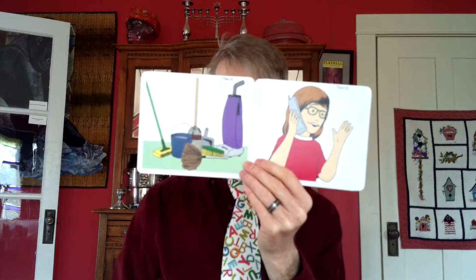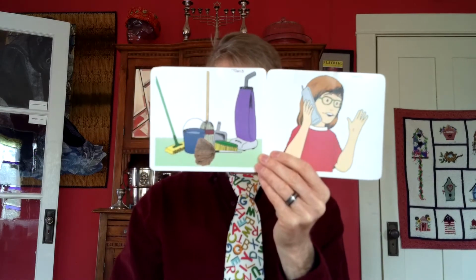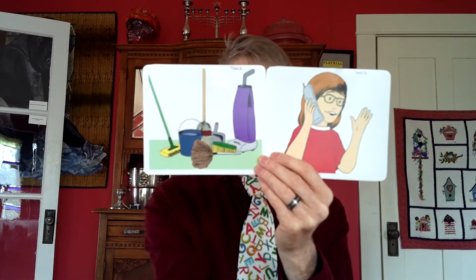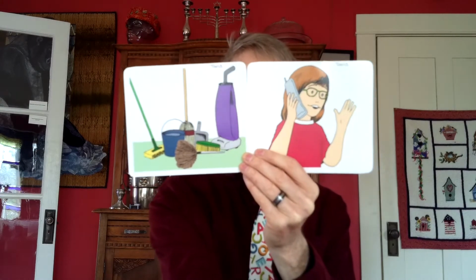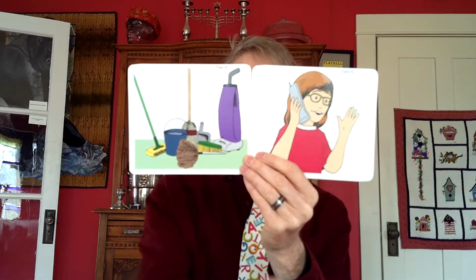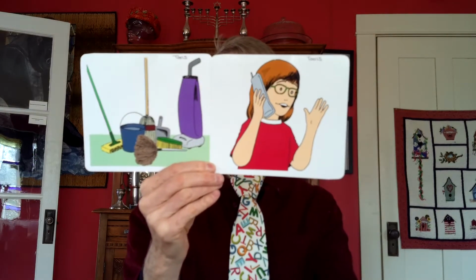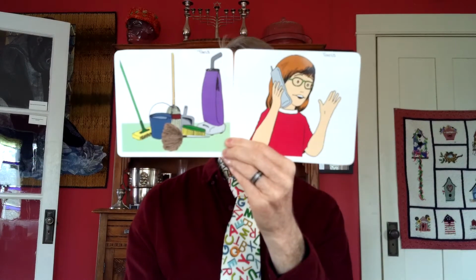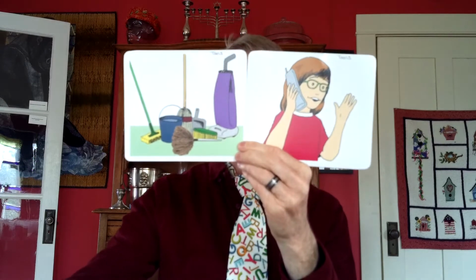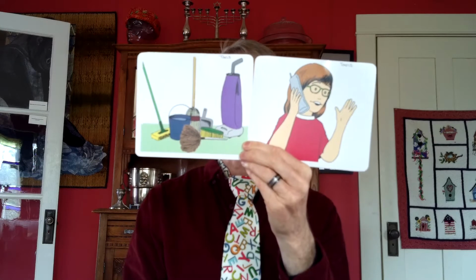Communicate and useful. When you communicate, you share your thoughts or feelings with another person, usually by talking, writing, or drawing. Useful means helpful. When something is useful, you can use it to help you do something.